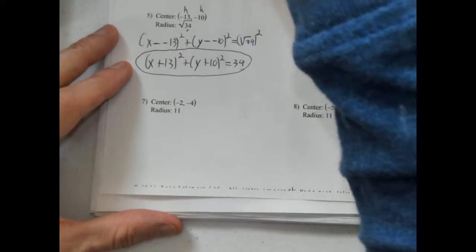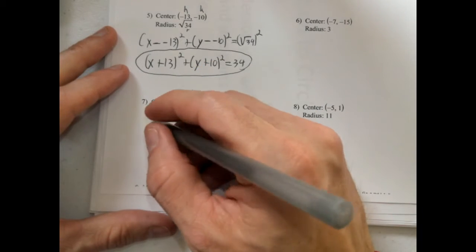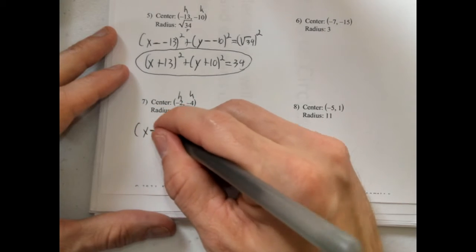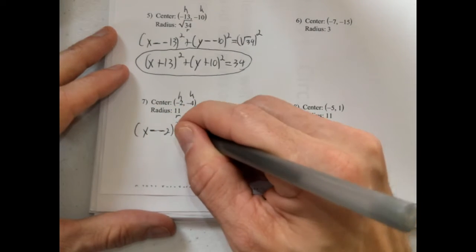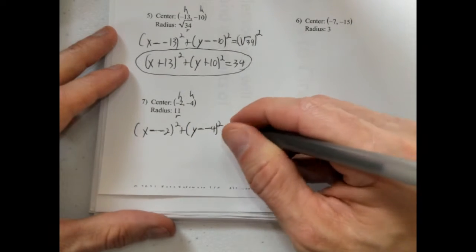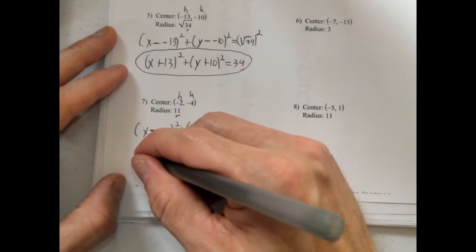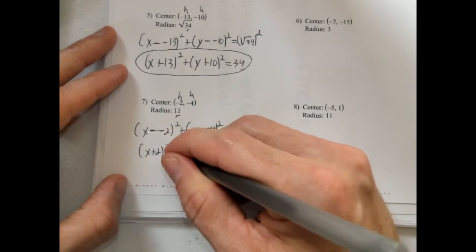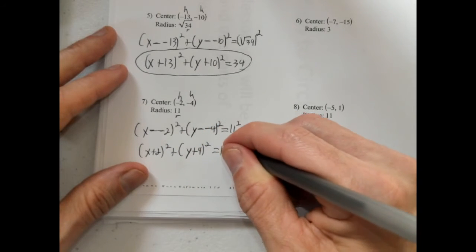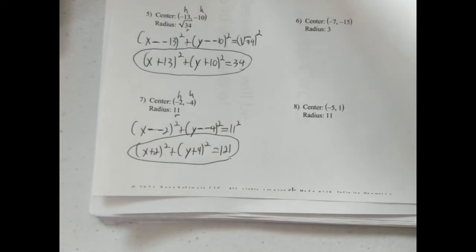And the last one on this side, we have h and k and r. So (x - (-2))² + (y - (-4))² = 11². So we're going to change it to (x + 2)² + (y + 4)² = 121. And that is that.